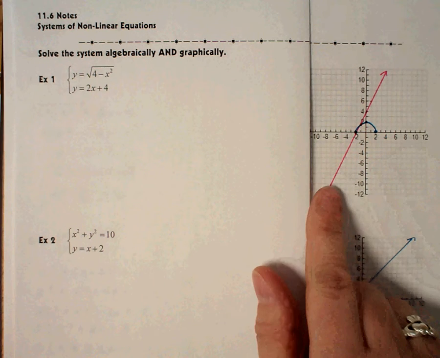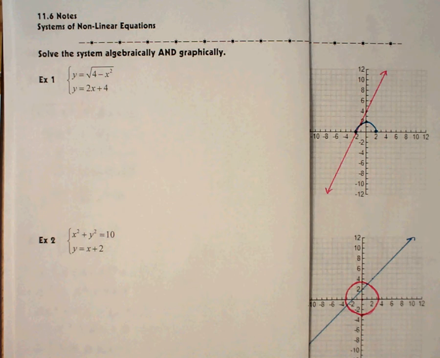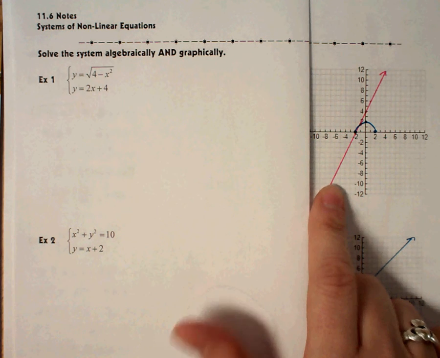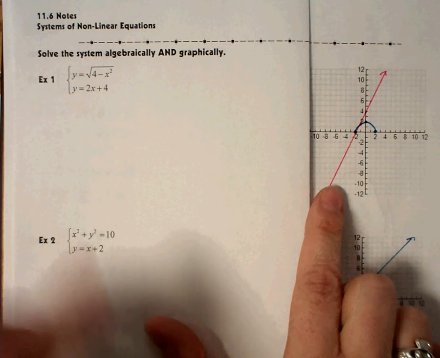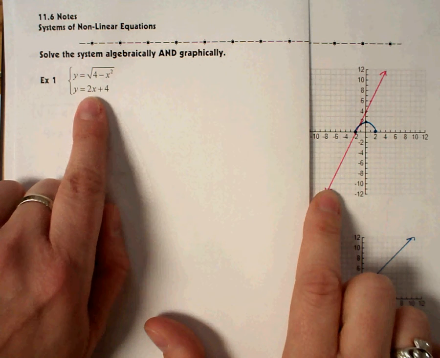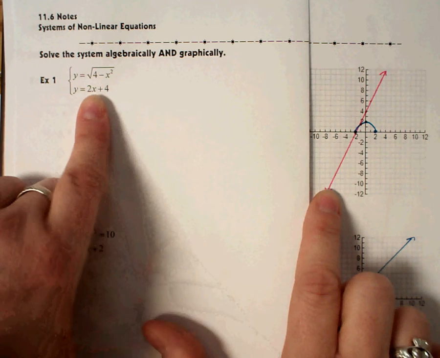When I look at my first one, I'm just looking at solving by graphing at this point so that we can understand our algebraic solutions. On my first graph, I've graphed my line. The pink line here is for my second equation of my line that was in slope-intercept form.